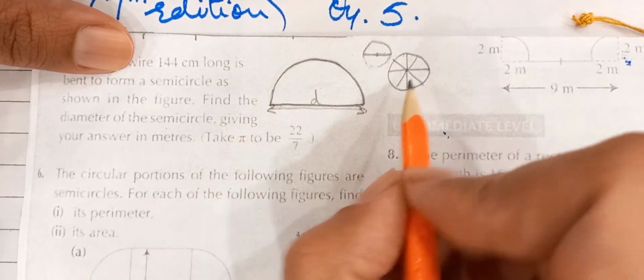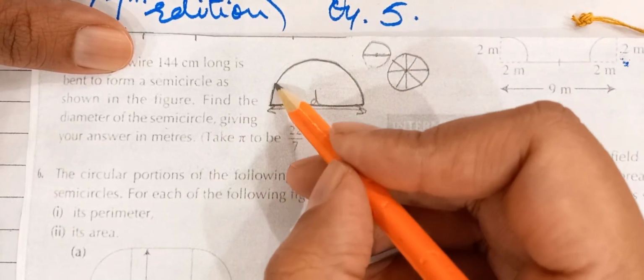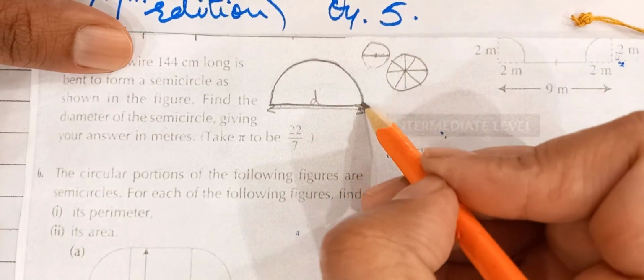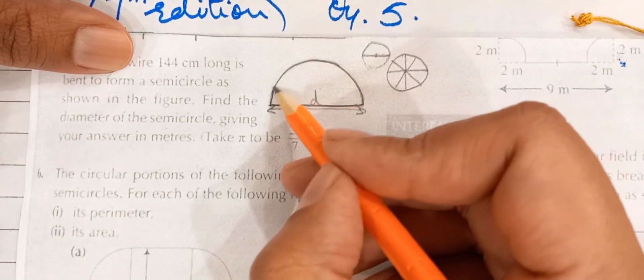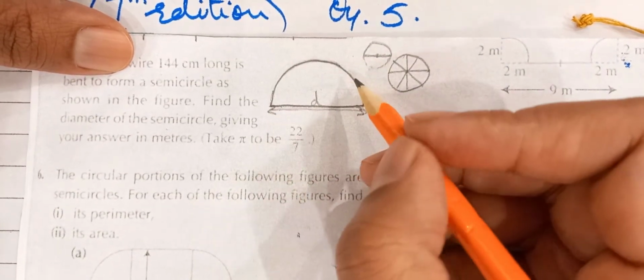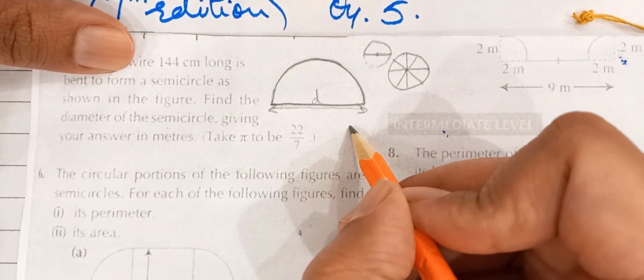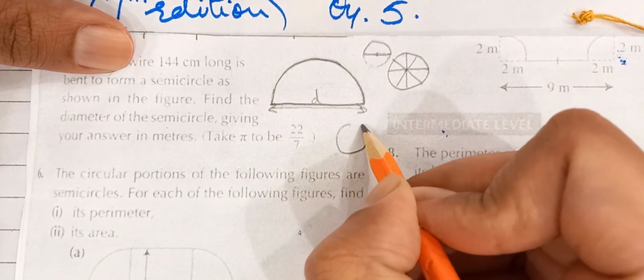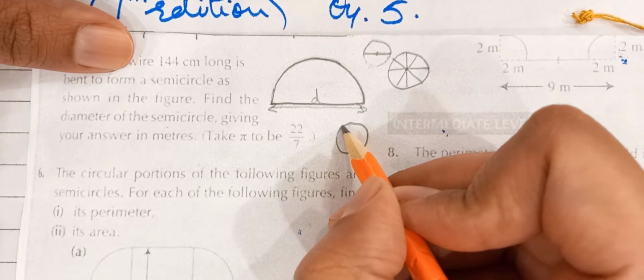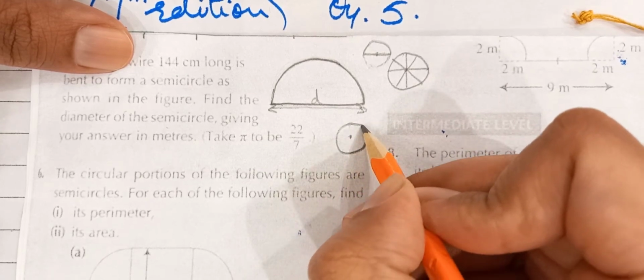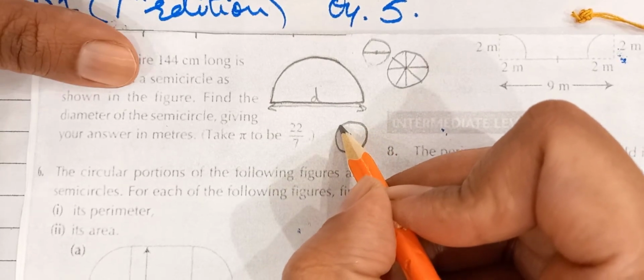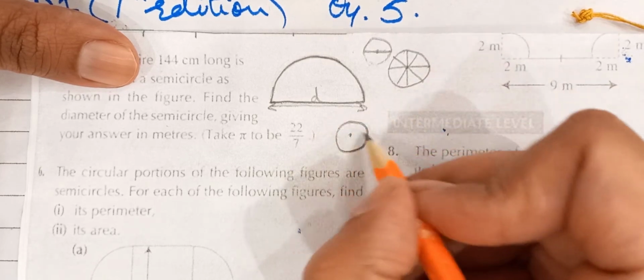Now this round shape is the circumference. I have told you in the previous video as well, whenever there is a circle and we have to measure the outer side of the circle, it is called circumference.